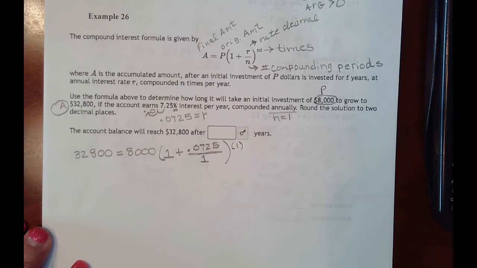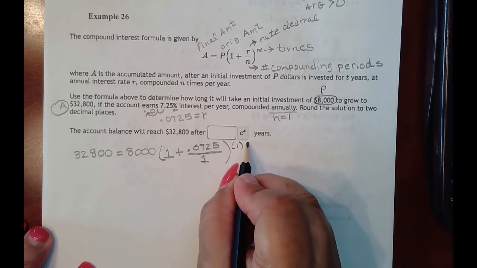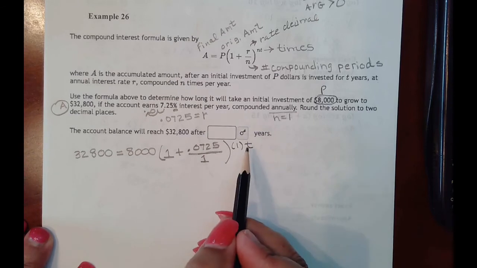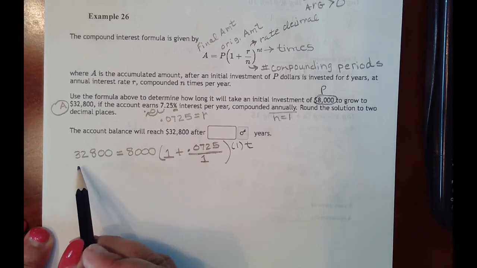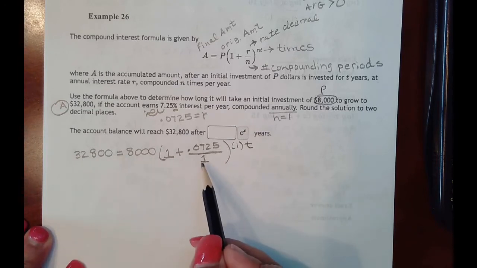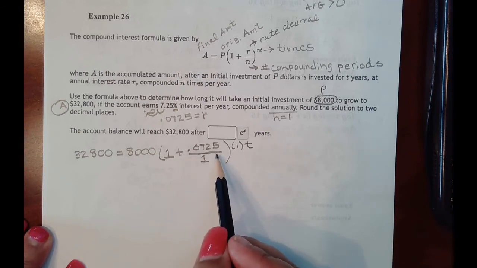Use the formula to determine how long it will take the initial investment to grow to the final amount. Okay, so we don't know how long this money is going to sit in the account. We have all these numbers, and the only one that we don't have, you can only have one unknown if you're going to solve for it, is T. We don't know how long it's going to take $8,000 to build into $32,800, given that the interest is being compounded annually at an interest rate of 0.0725.